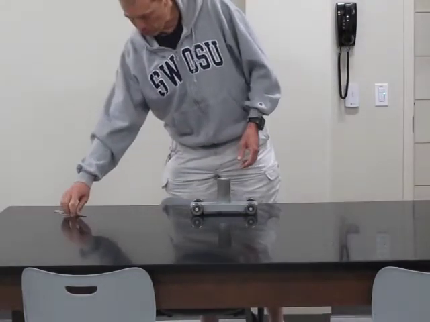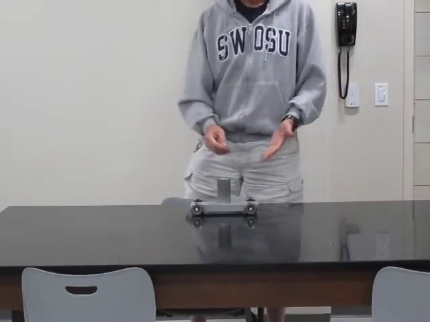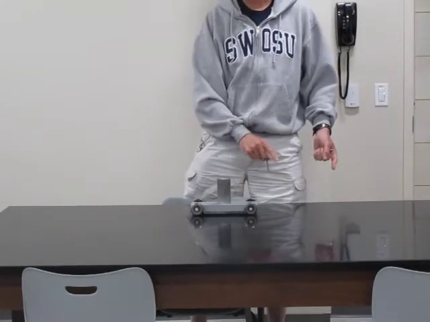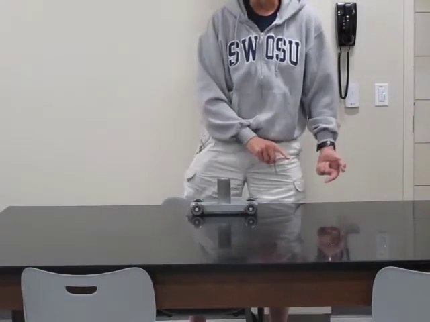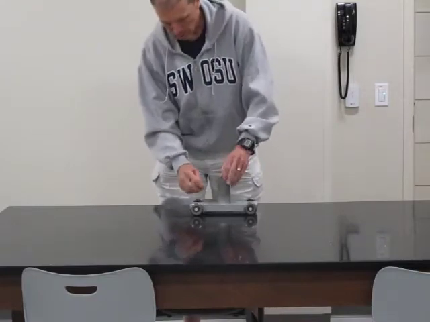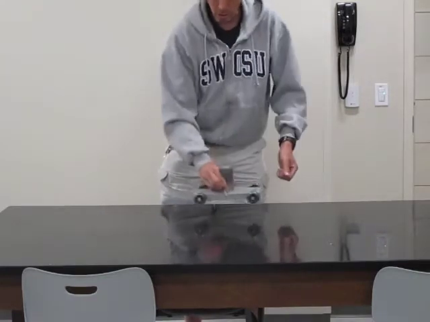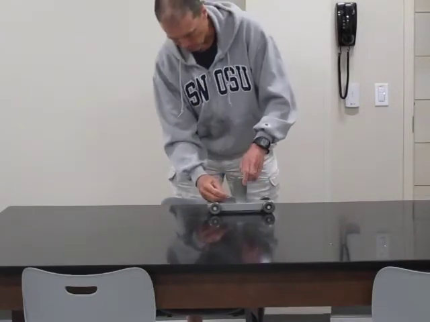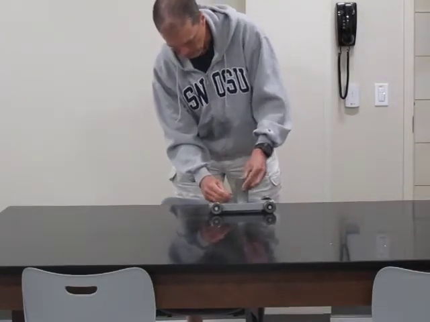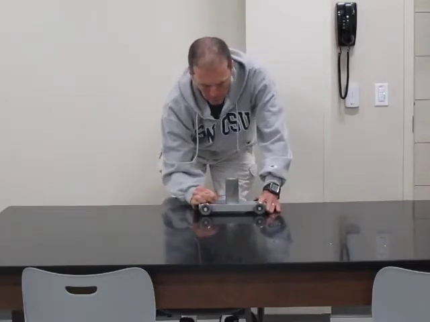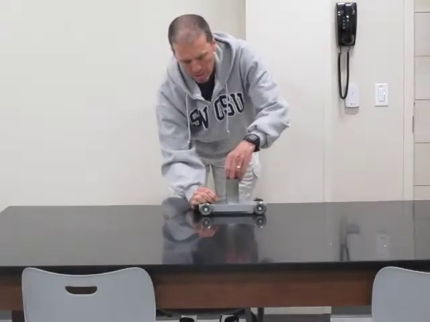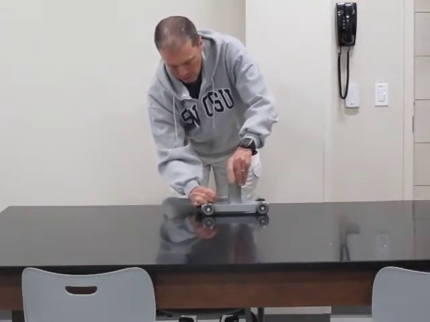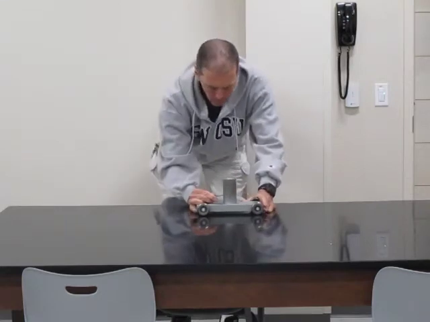So this is a demonstration to show that projectile motion can be treated as independent horizontal motion and vertical motion. This is a little launcher here. So this is a cart that rolls, and it's got a little launcher that launches something vertically. So I'll show you that here. There's a little ball, and it's just going to get shot up into the air. Here's the ball, and a little launcher shoots it up into the air. So I'll do it one more time.